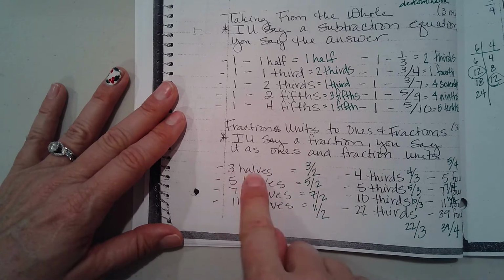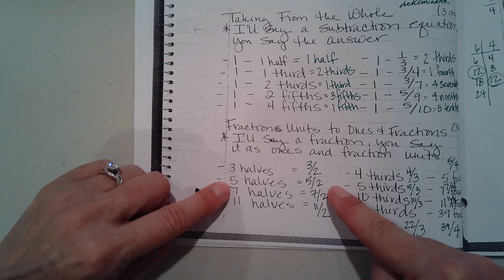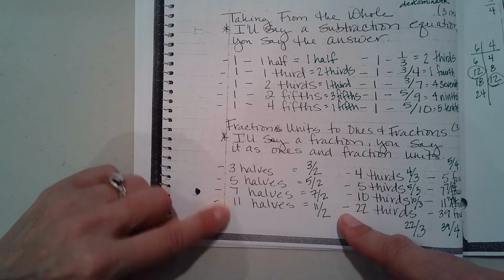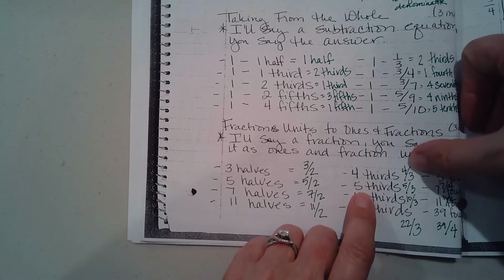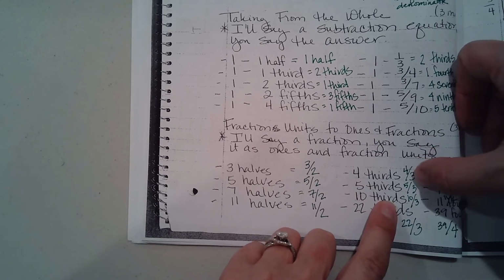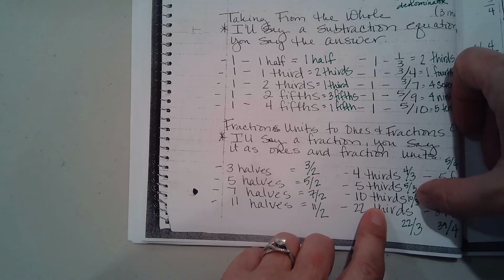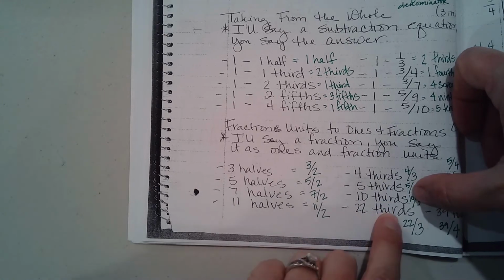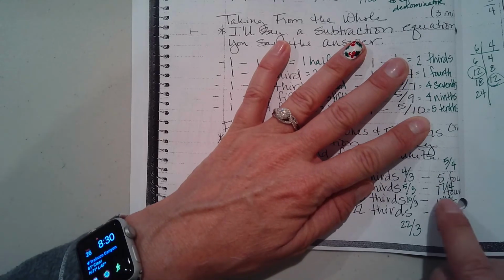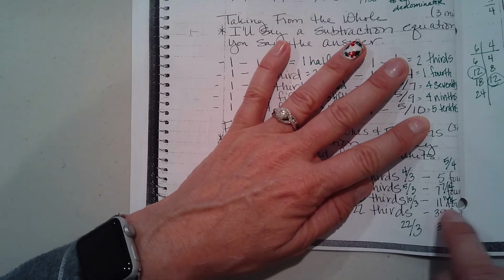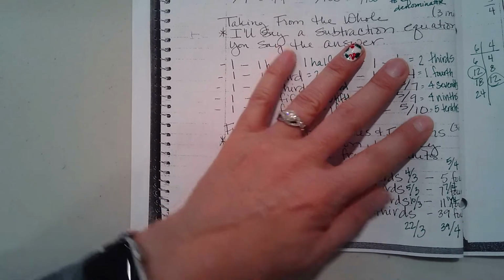So 3/2 is 1 and 1/2. 5/2 is 2 and 1/2. 7/2 is 3 and 1/2. 11/2 is 5 and 1/2. 4/3 is 1 and 1/3. 5/3 is 1 and 2/3. 10/3 is 3 and 1/3. 22/3 is 7 and 1/3. 5 fourths, 1 and 1/4. 7 fourths, 1 and 3/4. 11 fourths, 2 and 3/4. 39 fourths is 9 and 3/4.